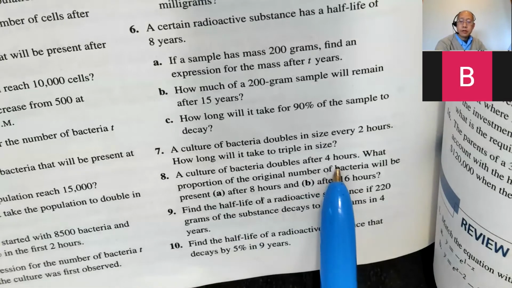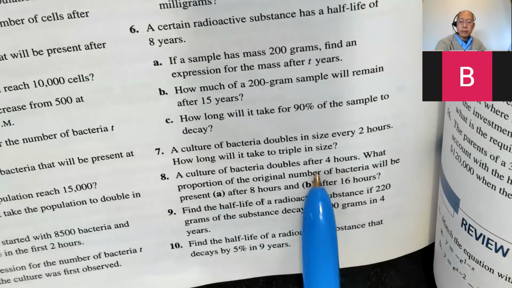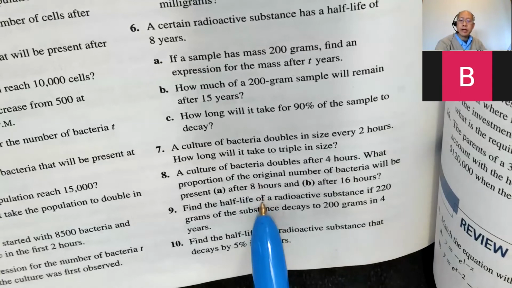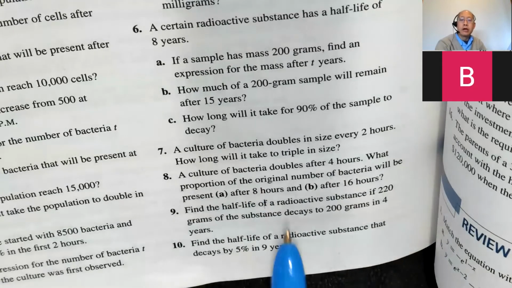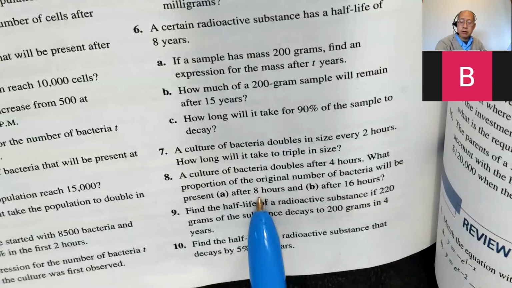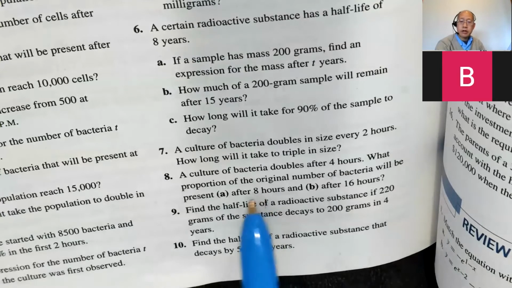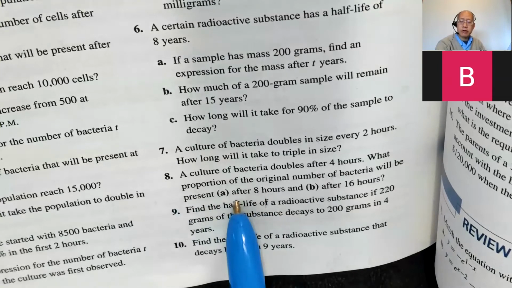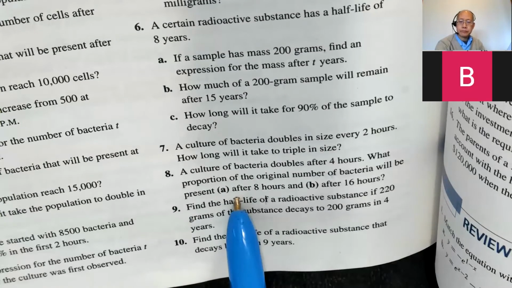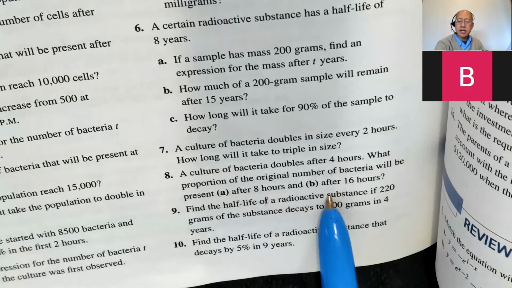right? So 4 hours, double. Another 4 hours, double again. So you've doubled a double. You had 2 doublings, so that's 4 times the original. So the answer to 8A is 4 times the original. How about B? 16 hours.